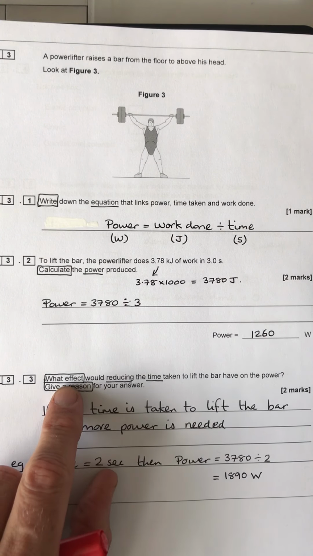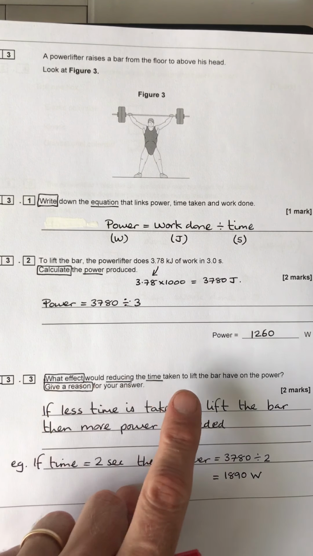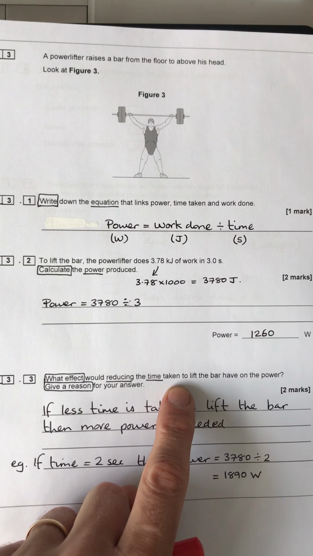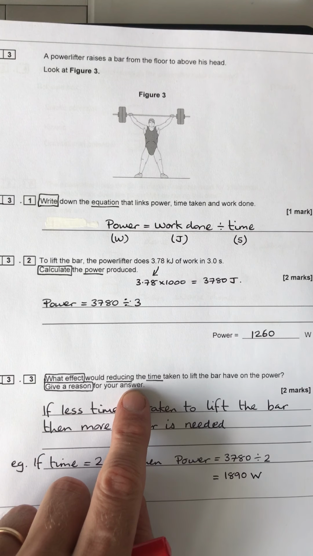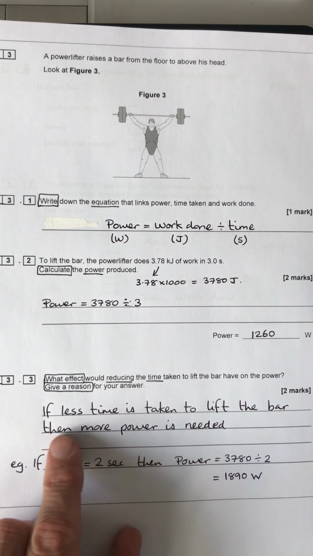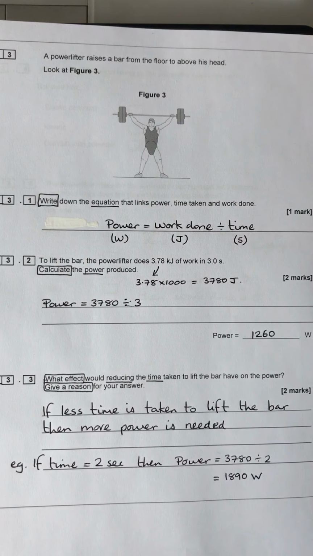3.3. What effect would reducing the time taken to lift the bar have on the power? Give a reason for your answer. So if less time is taken to lift the bar, then more power is needed. If you think about this, if you want to lift those weights faster, you're going to have to put much more power into it to lift it quicker.